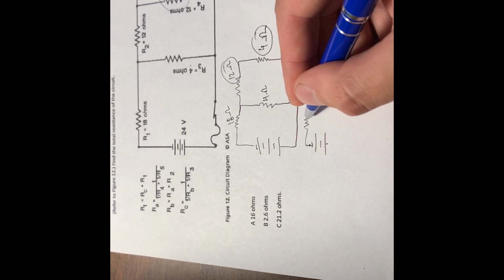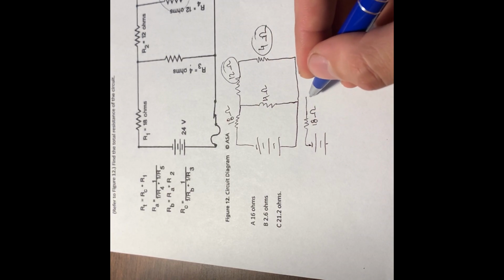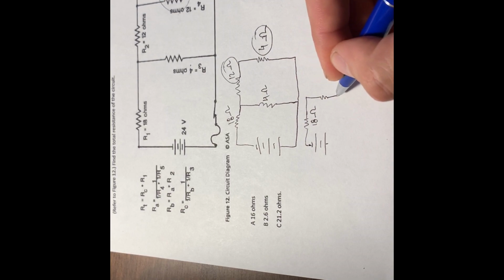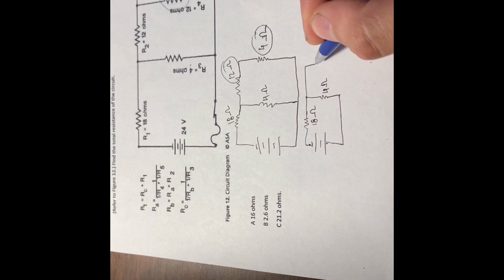We still have 18 ohms over here. We still have 4 ohms over here. And we just got 16 ohms from combining these two, which is this.